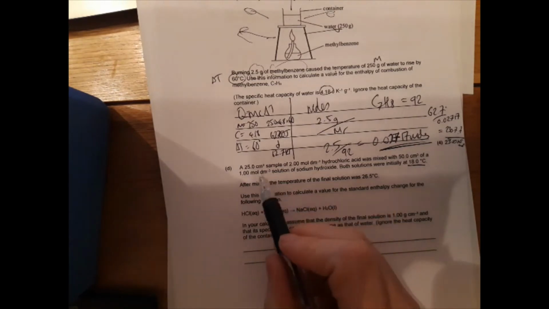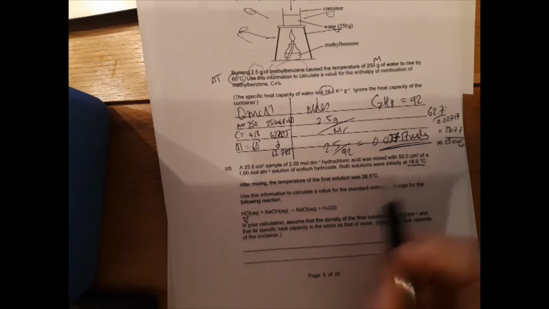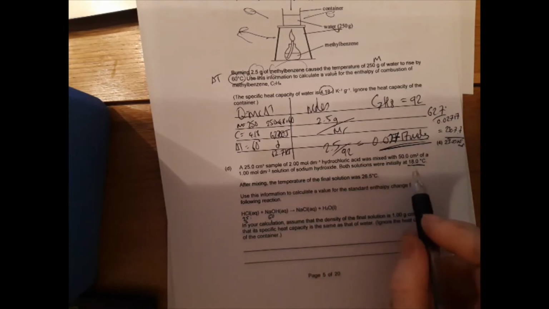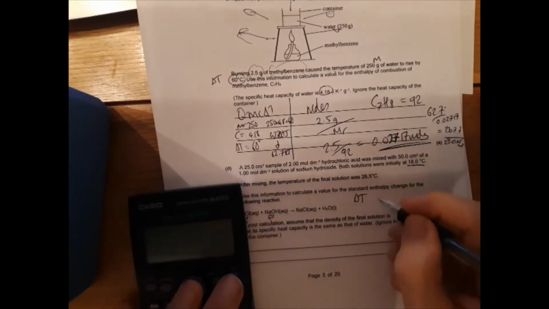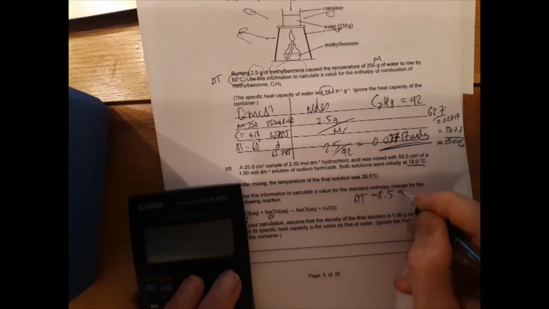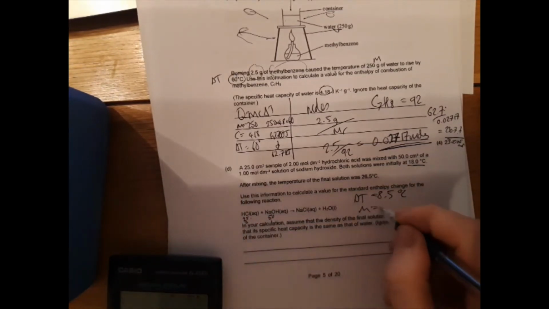Right, what have we got? 25 of 2 molar. 25 of 2 molar. You've got 50 of 1 molar. I can already see the moles of each are going to be the same. Temperature of the final solution: they were initially 18 and the final solution was 26.5. So delta T equals 8.5. Mass 75.